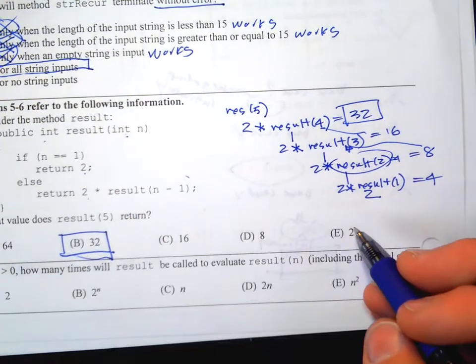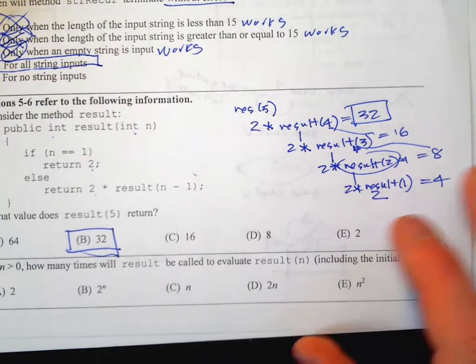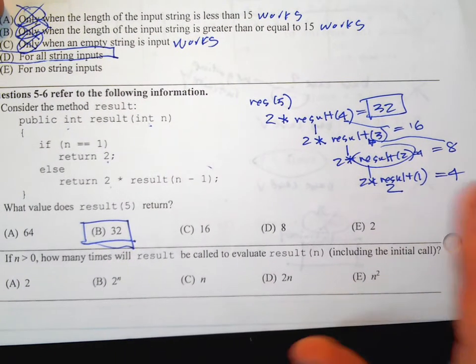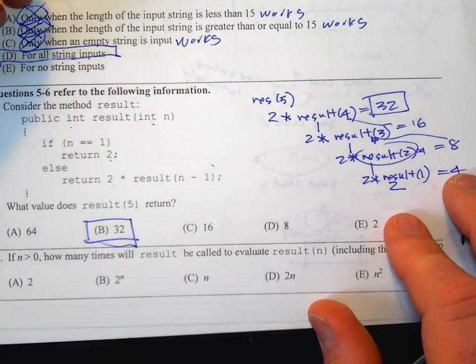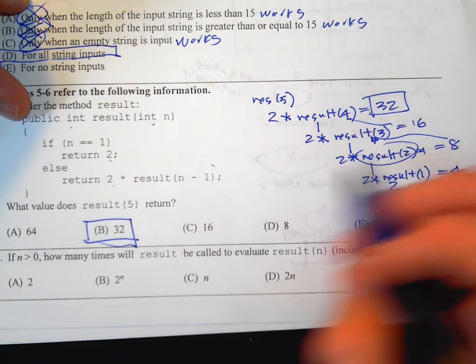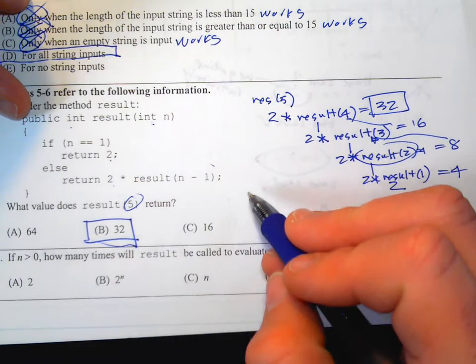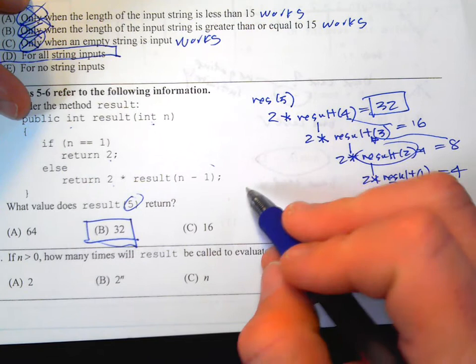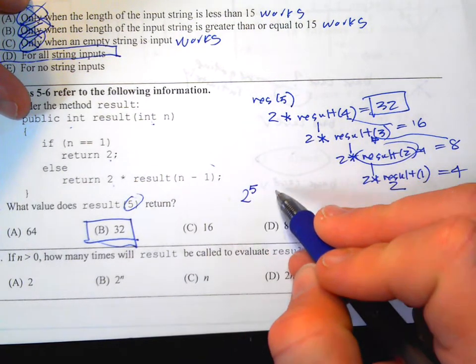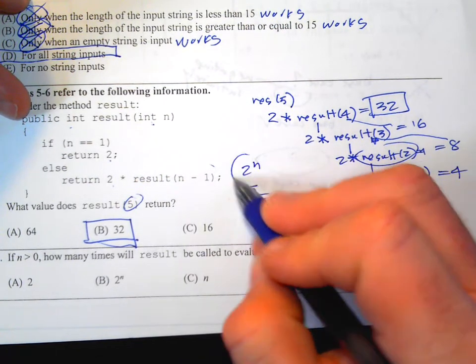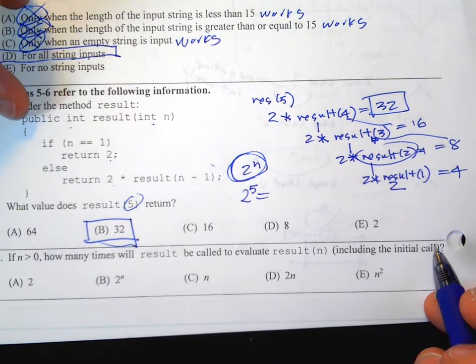In other words, it might be interesting to say, well, what's the general result of this method for any number? It looks like it's 2 to the n. 2 to the n is what this method is going to do.